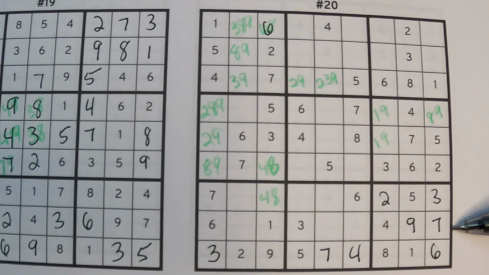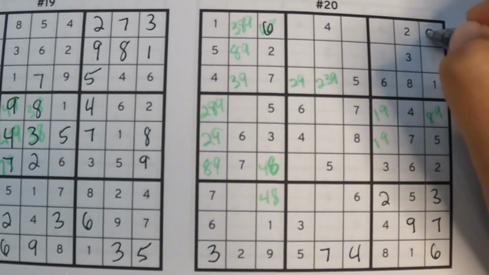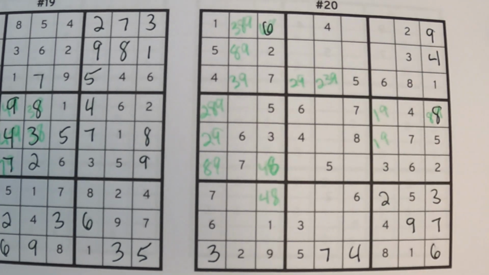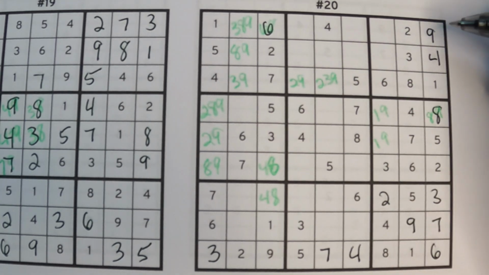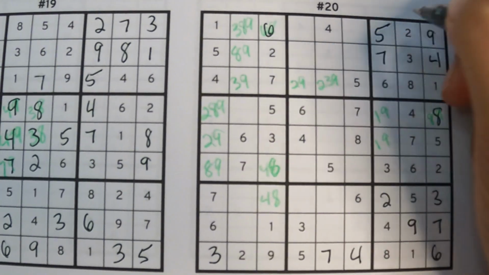For this column now, we're missing 4, 8, and 9. We've got 4 here and 8 here, so this is our 9. That 8 makes this our 4, 8. For this box now, we're missing 5 and 7. We've got a 5 here, so 7, 5.